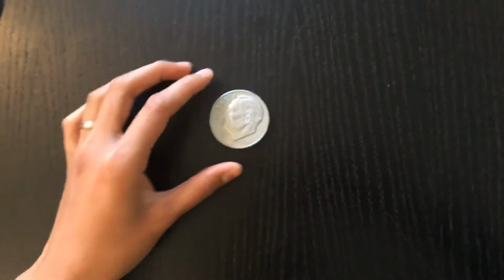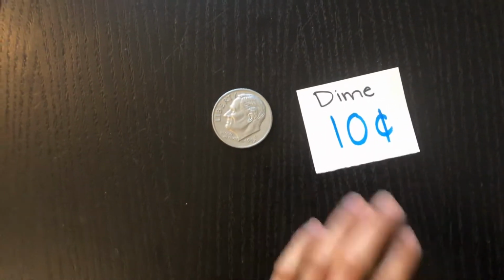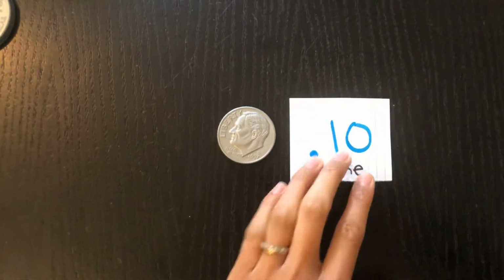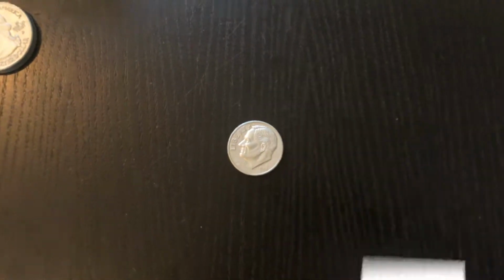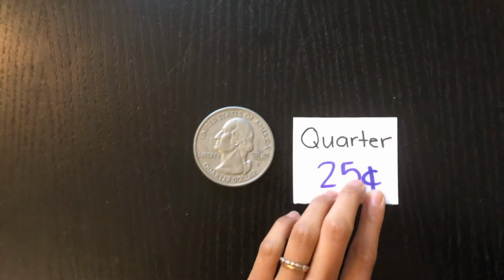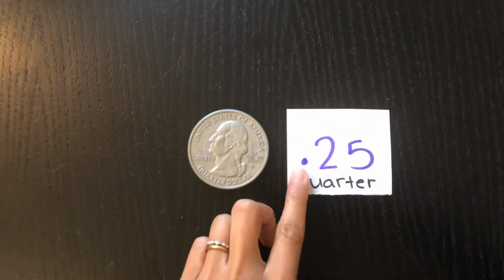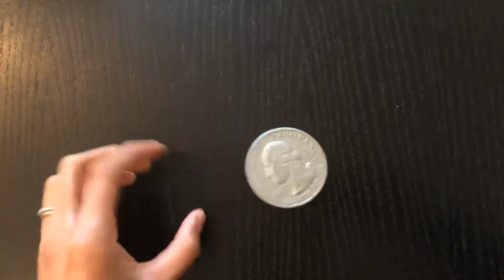Then we have our dime. Remember that a dime is worth 10 cents, and when we put it in dollar form, it is 0.10, dime. Last coin we have is our quarter that is worth 25 cents. When we use our dollar form, we write it decimal 25, and that is our quarter.